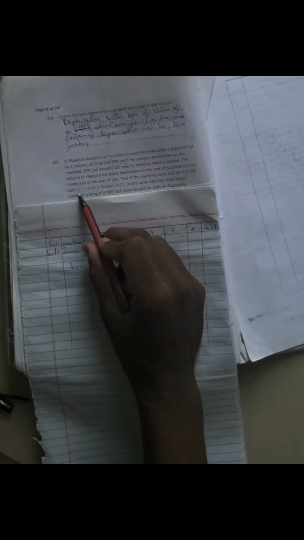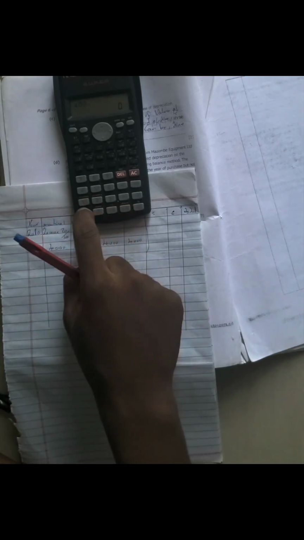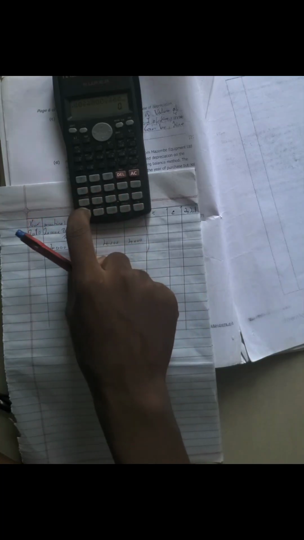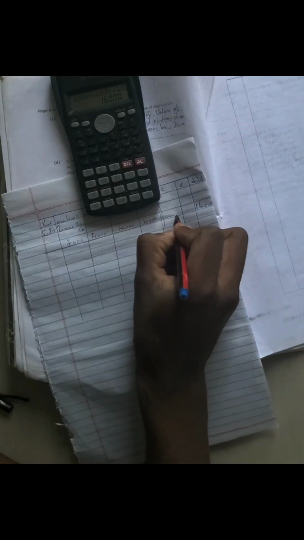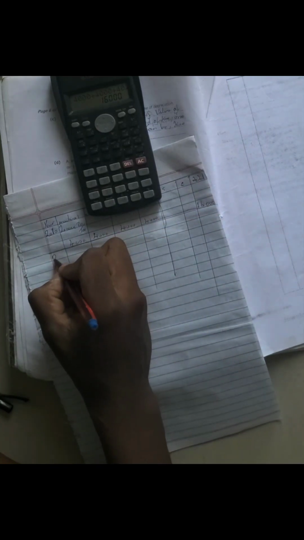Since 2 machines were sold by cash in 2012, and on the same day the other ones were bought in 2012. So the total depreciation for 2010, we add up the 4,000 for the first machine, the second, the third, and the fourth machine, giving me 16,000. Then I'll close this one because I'm done with it, and go on to 2011.